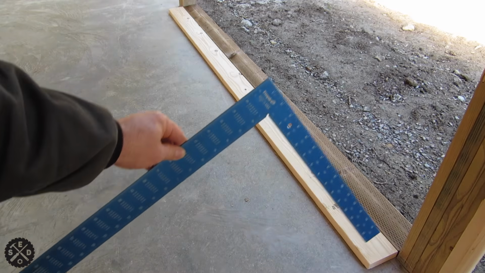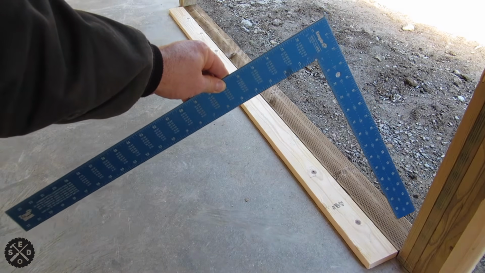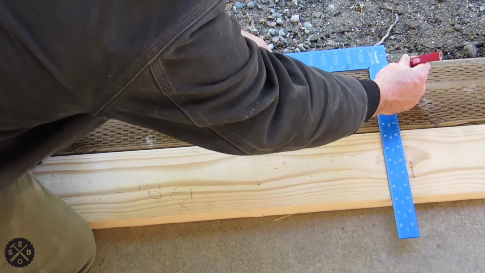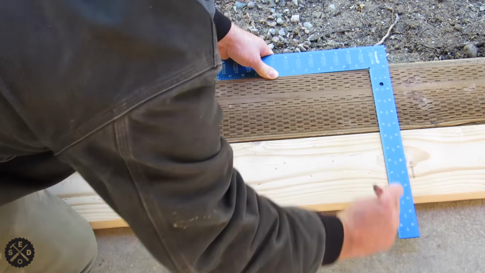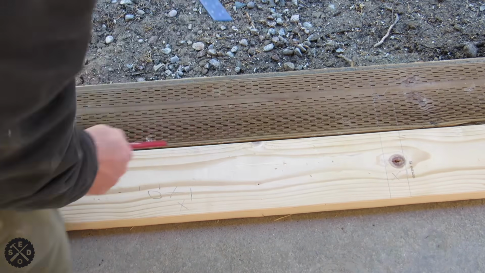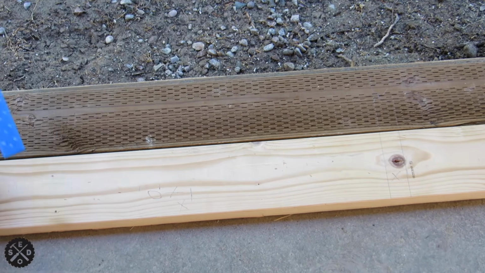And I'm going to mark out my stud placement and everything. I highly recommend getting one of these, or some people call them L squares, some people call them rafter squares. I put it just like that. Mark this side, mark this side. Then I put an X on this. This treated lumber is hard to write on. You can see like that.